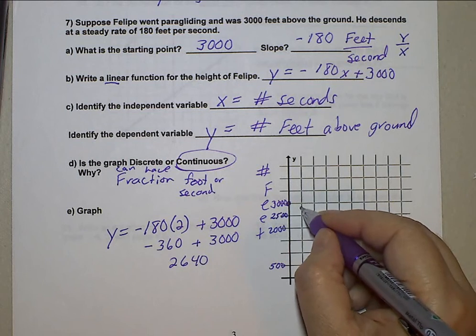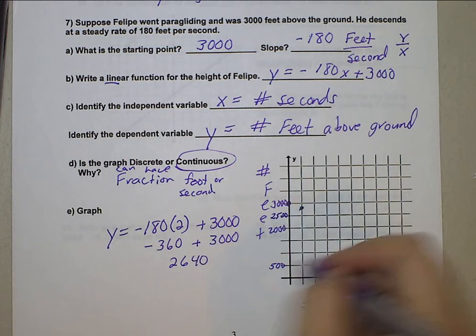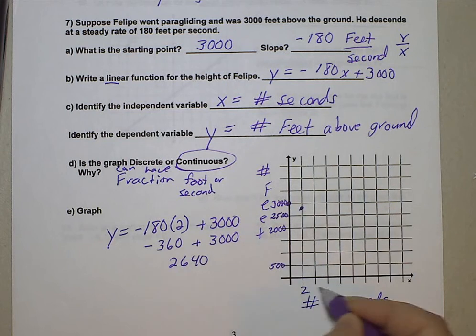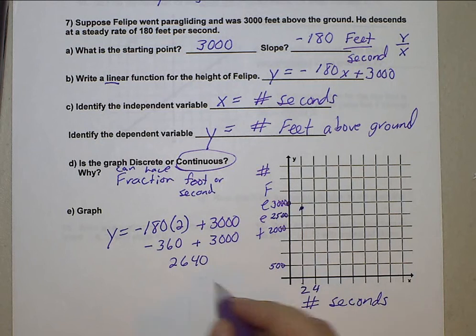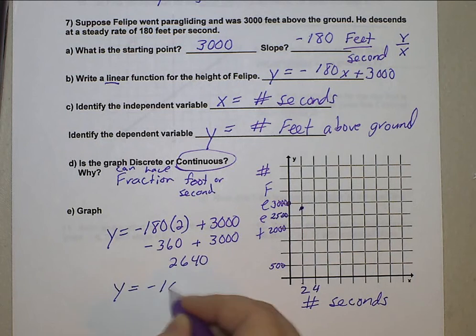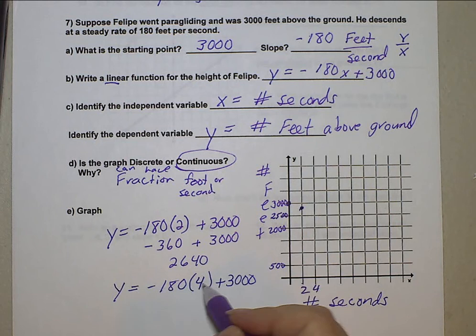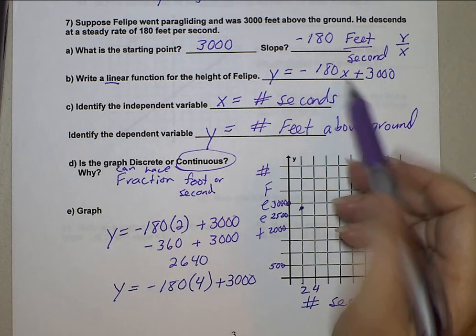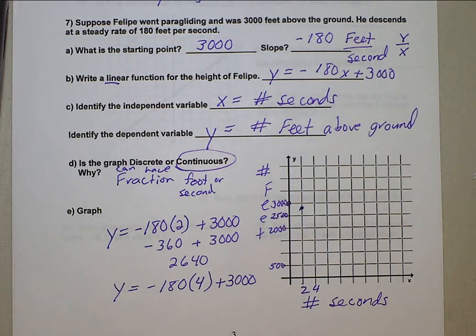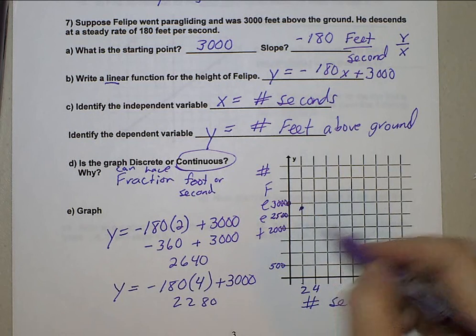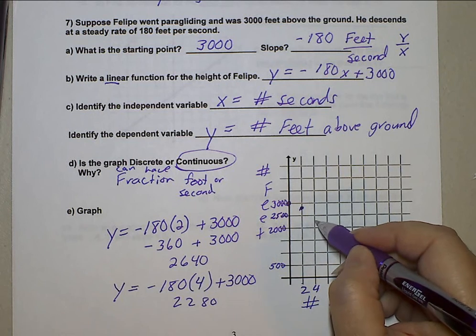And since I'm kind of guessing because there are so many numbers in there, I'm going to do the next number of 4. Since I go 2, 4, I'm going to go 4. So I got y is equal to negative 180 times 4 plus 3,000. I'm just putting the 4 into that equation. So I have negative 180 times 4 plus 3,000. That's 2280. So 2280 is approximately right here.